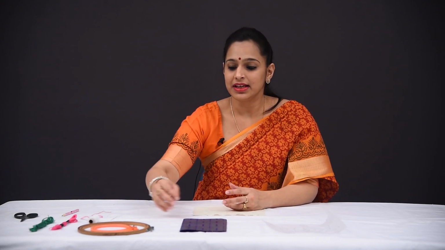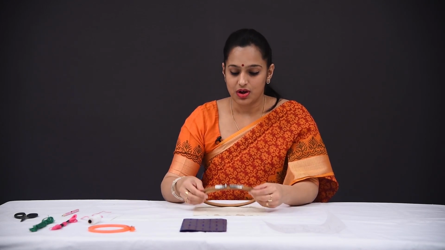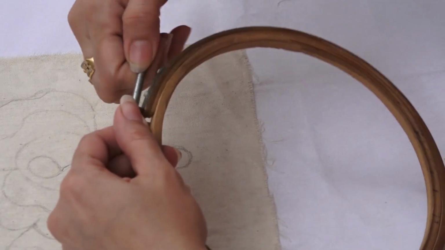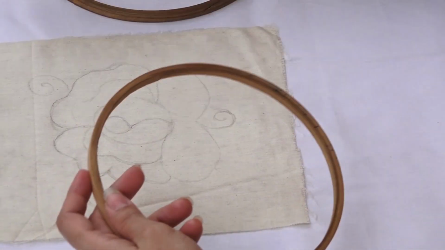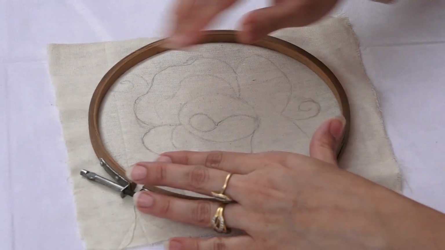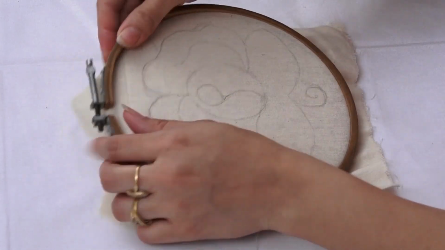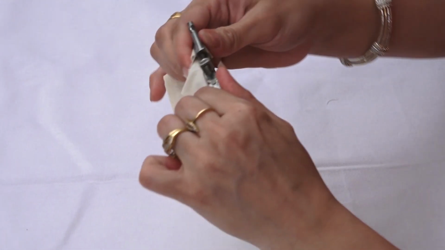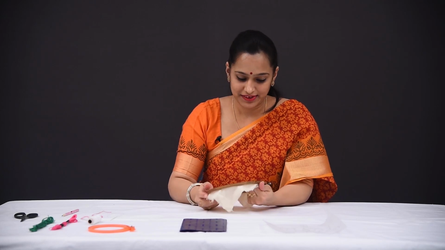Firstly, take embroidery thread, embroidery needles, ring, hoops, fix the fabric on the ring, loosen the screw of the embroidery ring. Make sure the fabric is tight enough for a smooth and quick embroidery. Tighten the fabric perfectly. Pull it from the edges.